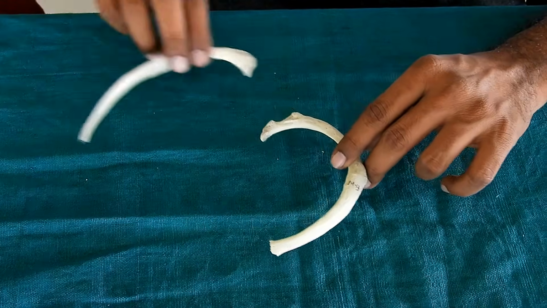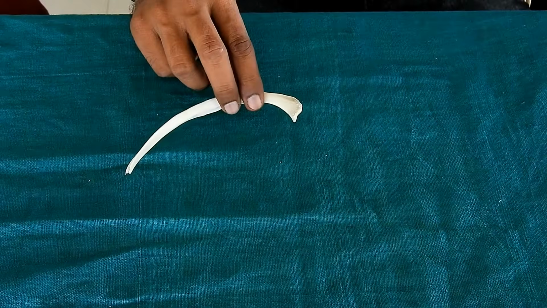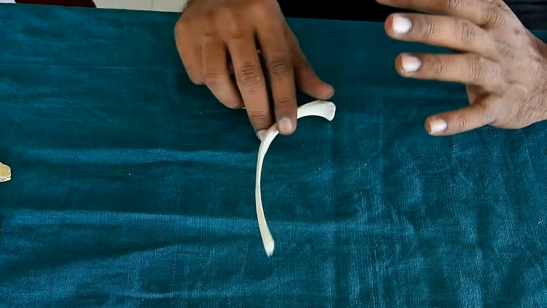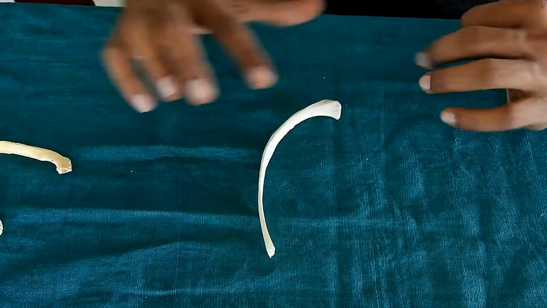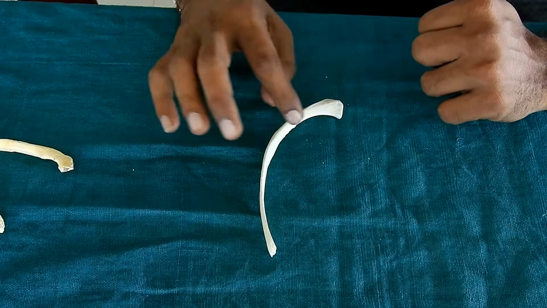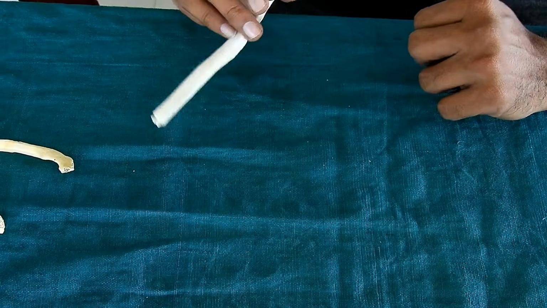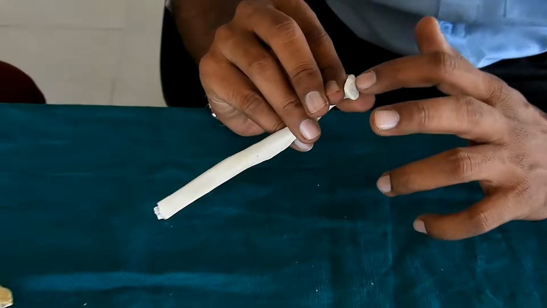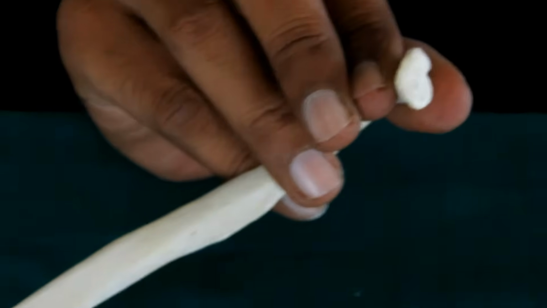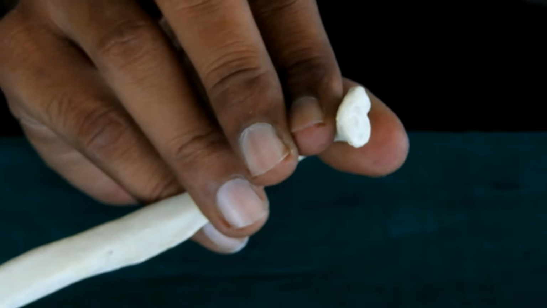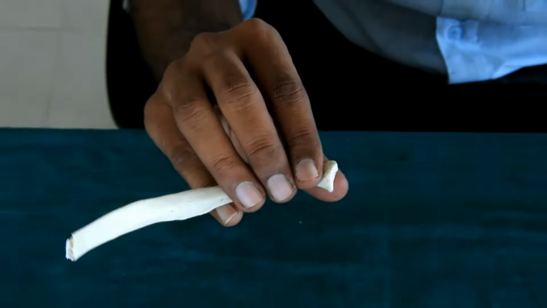Now we move to the next atypical rib, that is the 10th rib. The identification of the 10th rib is that it is shorter and like a typical rib, but the only feature is that its head has a single facet which articulates with the side of the body of the 10th thoracic vertebra. So this is the 10th rib.